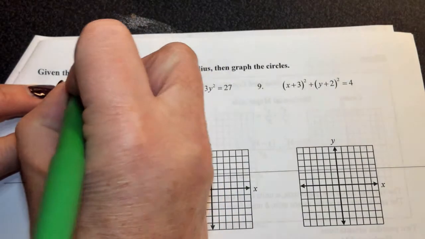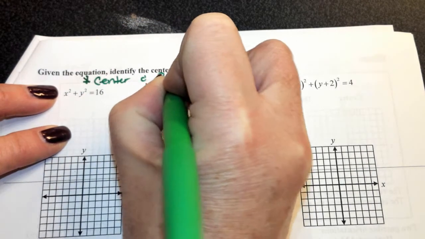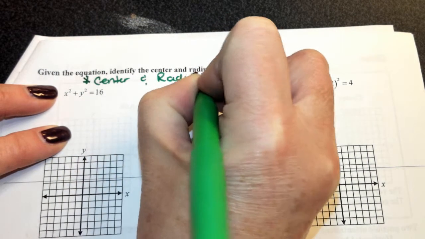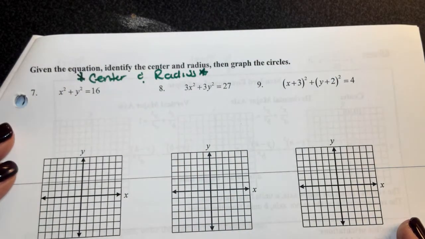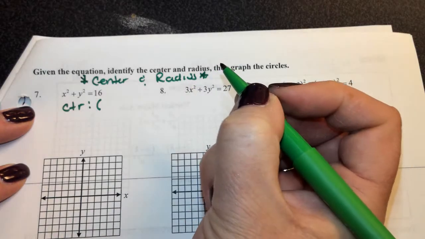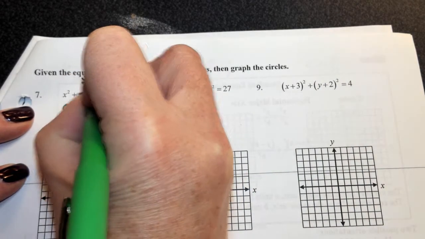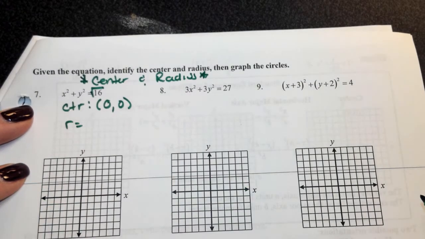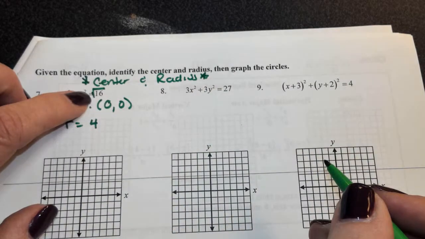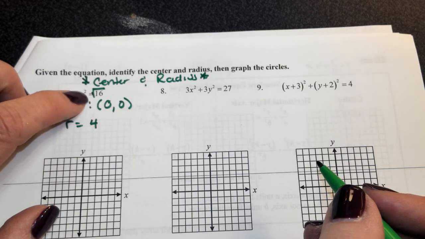Just like when I wanted to write the equations, you want to identify the center and you want to identify the radius. So you always want to identify those two pieces. You're going to identify the center and identify the radius. So looking at number 7, what's the center of this circle? The center is going to be at what? 0, 0. And the radius, remember, is going to come from taking the square root of 16. And what is the square root of 16? 4. Because remember, this constant is the radius squared. So to find the actual length of the radius, you take the square root.